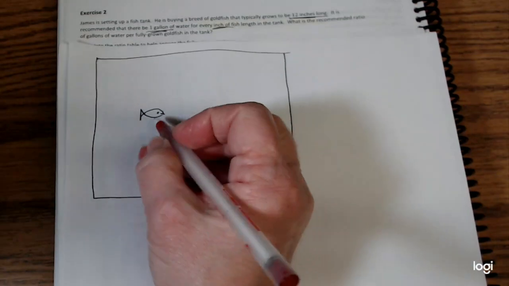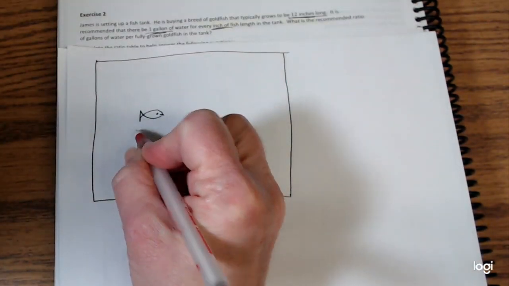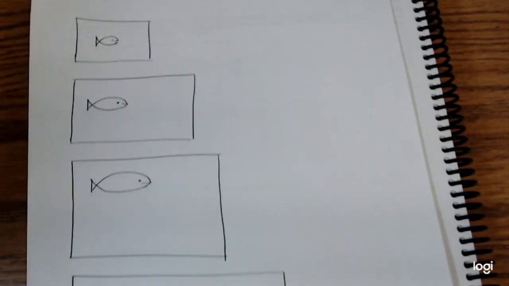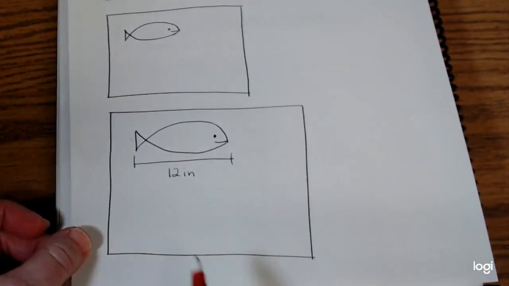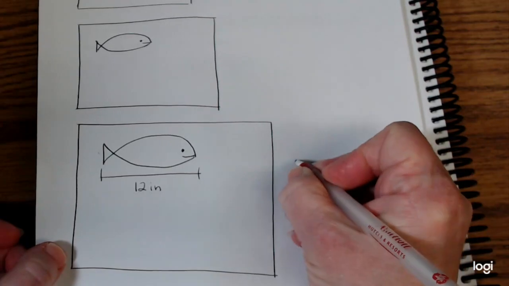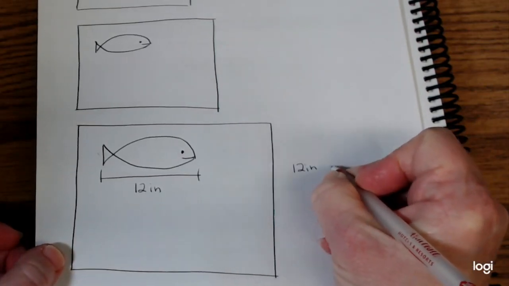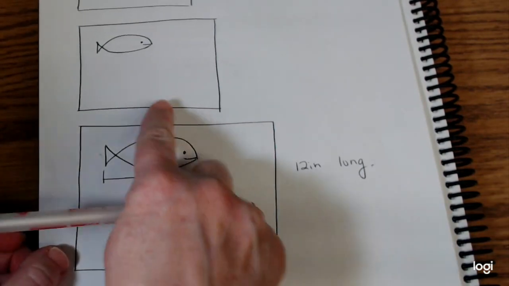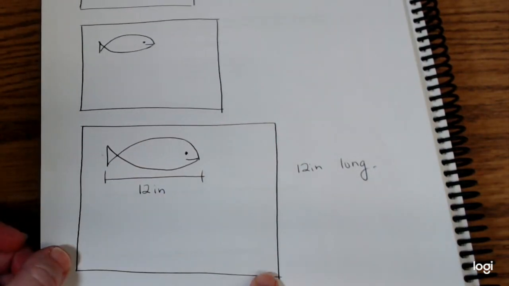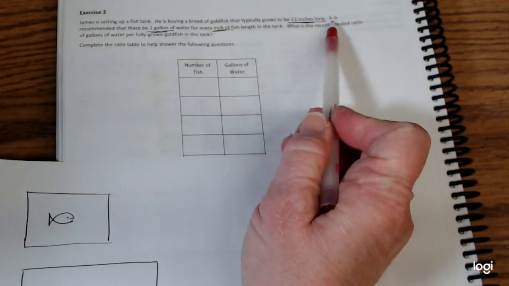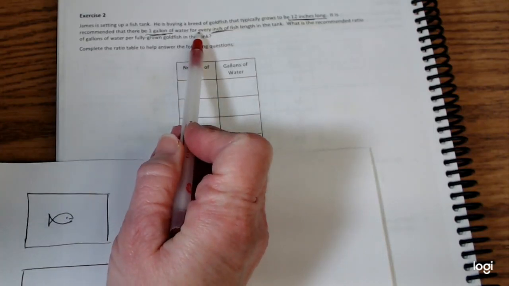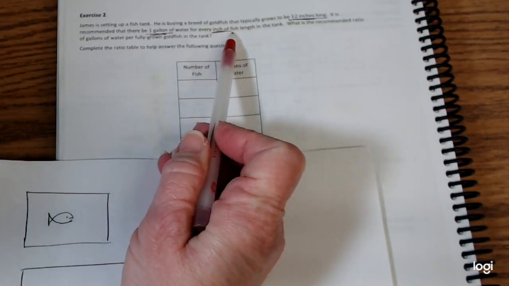So if he's going to grow to be 12 inches long, how many gallons do I need to have? Let's go back and read it. It is recommended that there be 1 gallon of water for every inch of fish.